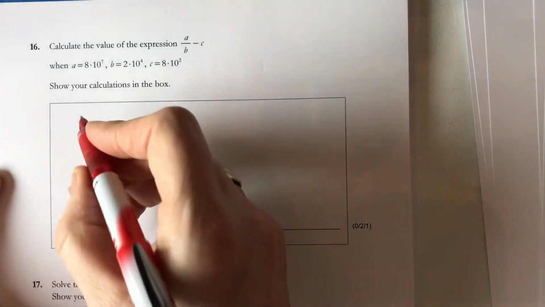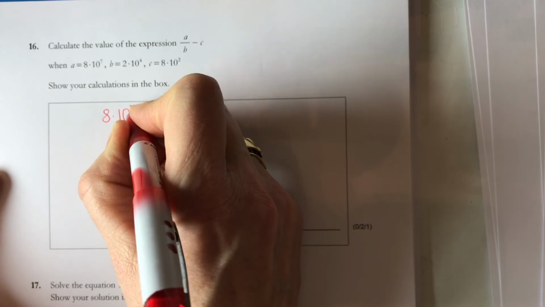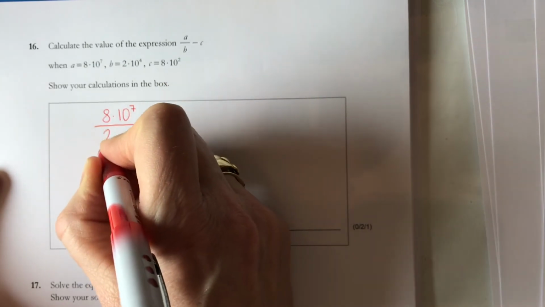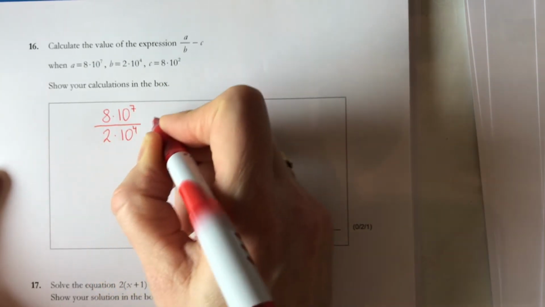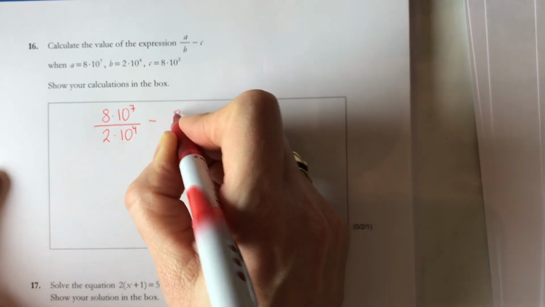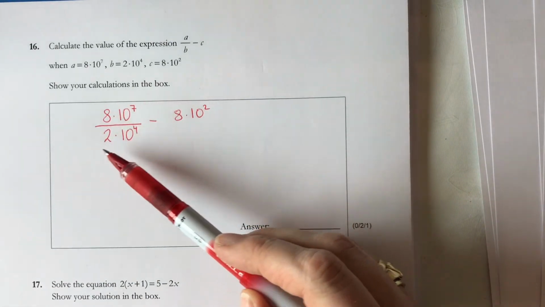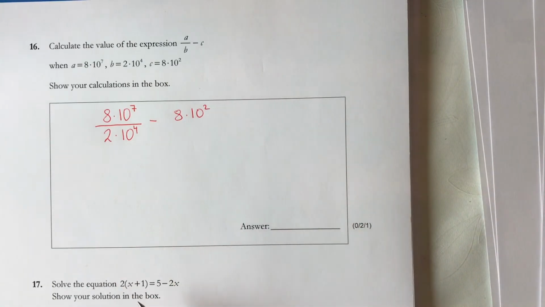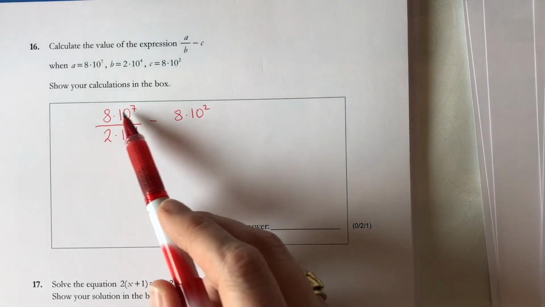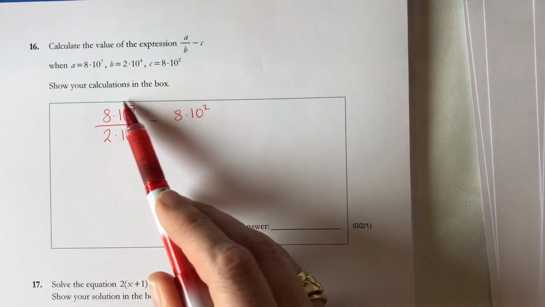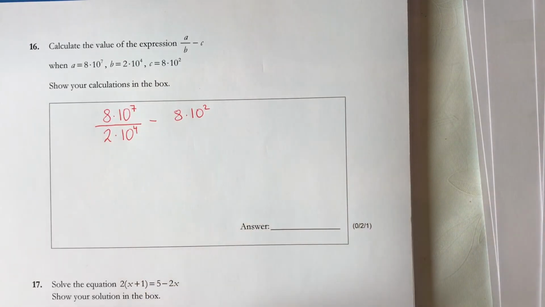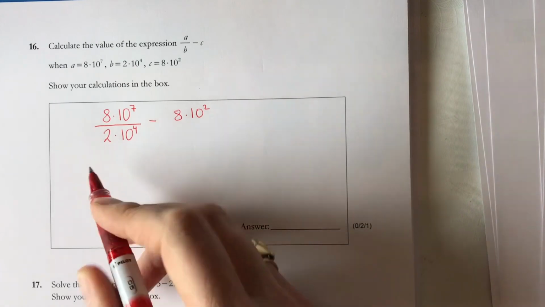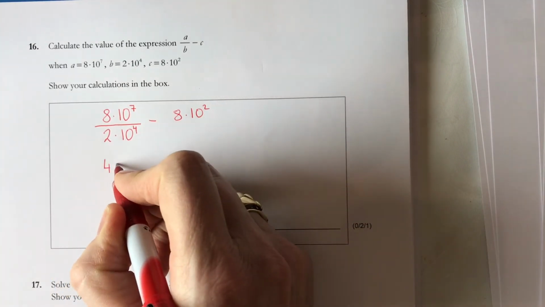Let's start with, well, we can write everything up. a is 8 times 10 to the power 7 divided by 2 times 10 to the power 4 minus 8 times 10 squared. We can do the division part straight away. We can't do the subtraction when we've got powers until we've actually converted it to normal numbers. So the first thing we need to work out is 8 times 10 to the 7 divided by 2 times 10 to the 4. 8 divided by 2 is 4, so that one's quite easy.